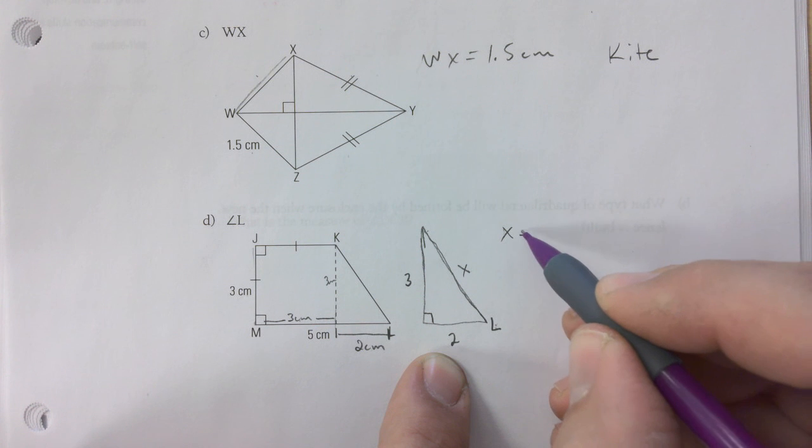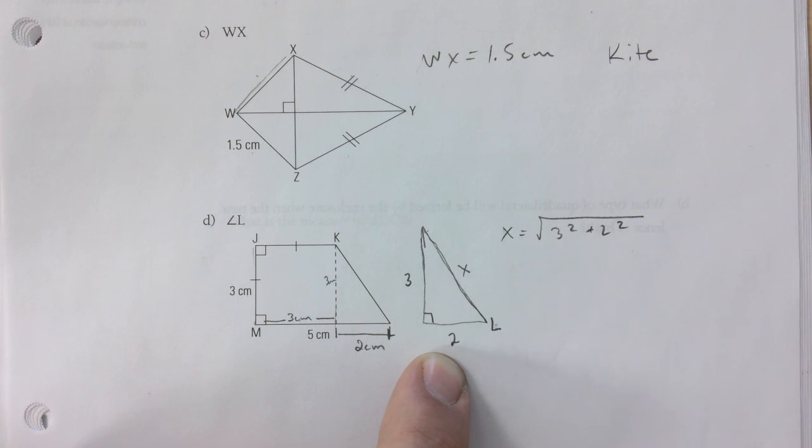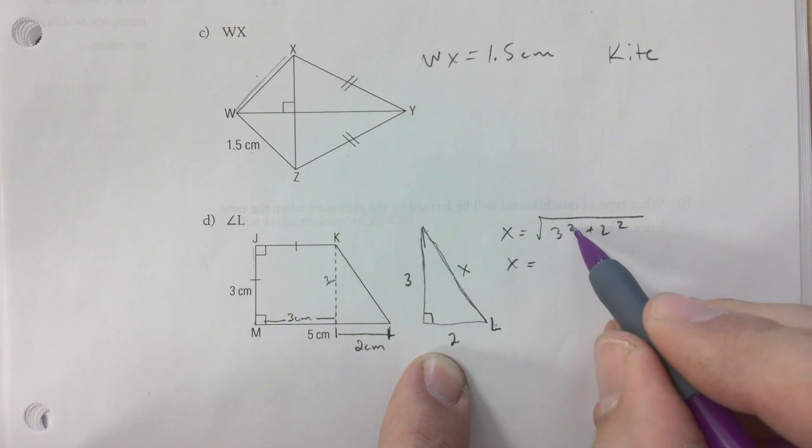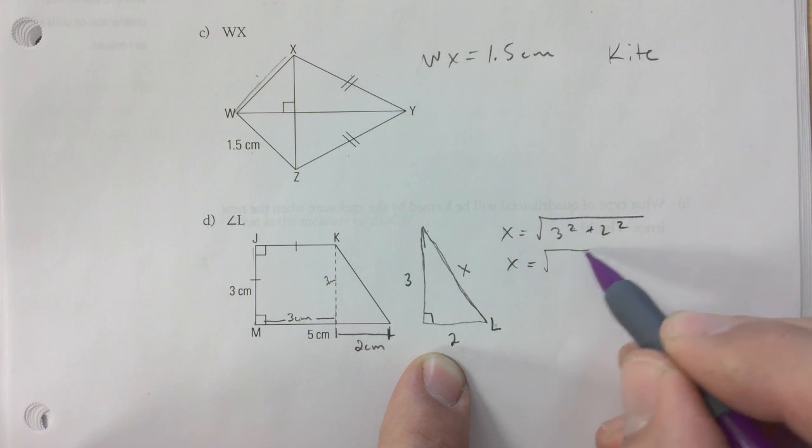X is the hypotenuse, so x will be the square root of 3 squared plus 2 squared. X is equal to, you do some mental math, right? 3 squared is 9, and 2 squared is 4, so 9 and 4 is 13.